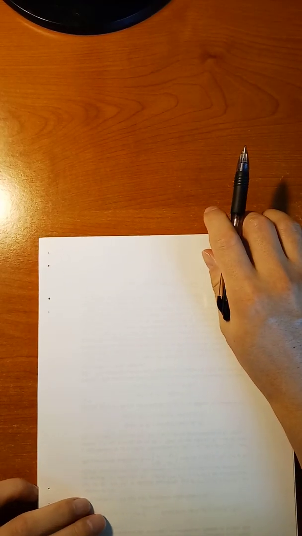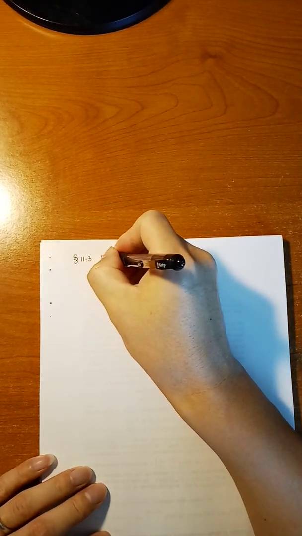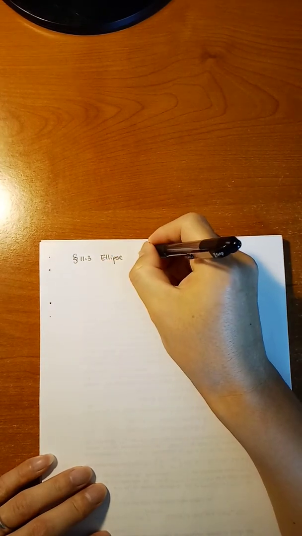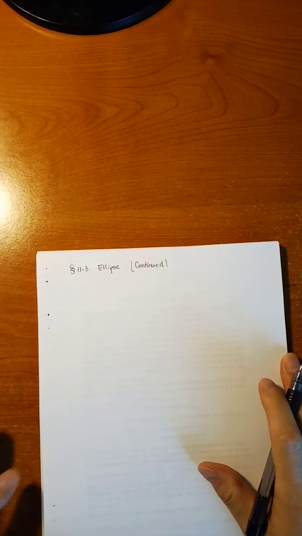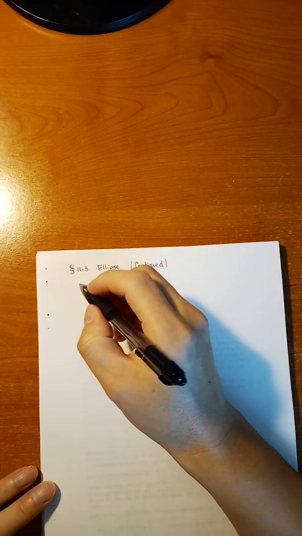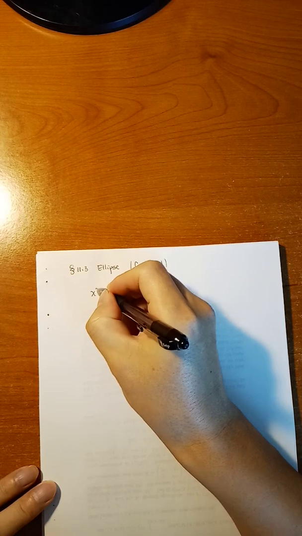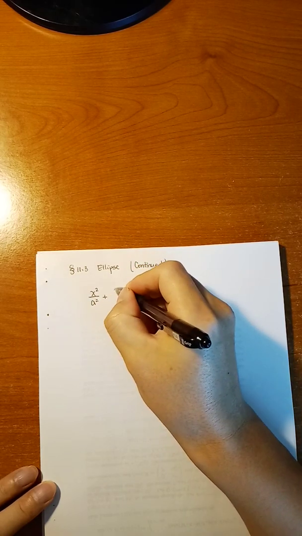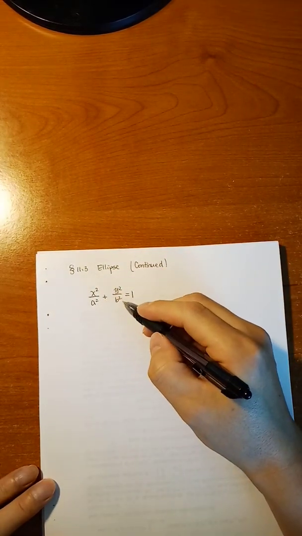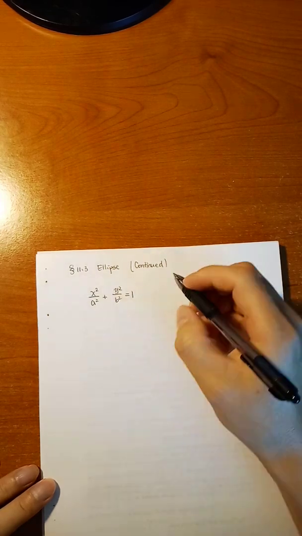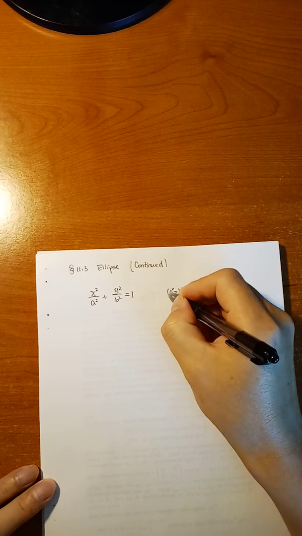Okay, let's continue the discussion about ellipse. In the last video, we already discussed that we have two standard positions for the ellipse. If you have x squared over a squared plus y squared over b squared equal to 1, here, be careful. The important property about a and b is that a squared is greater than b squared.